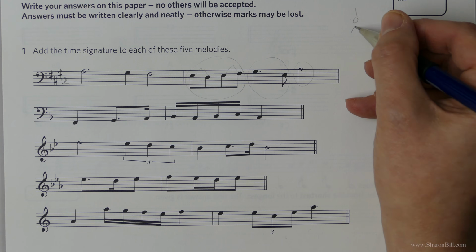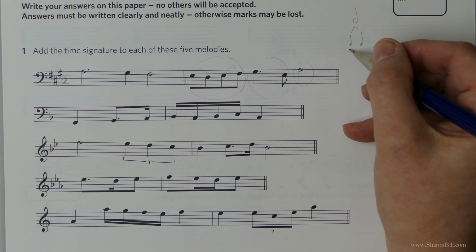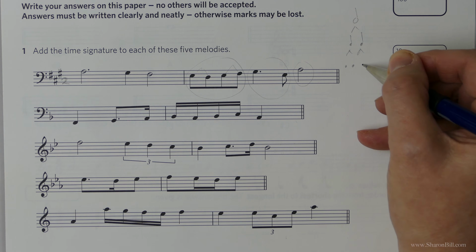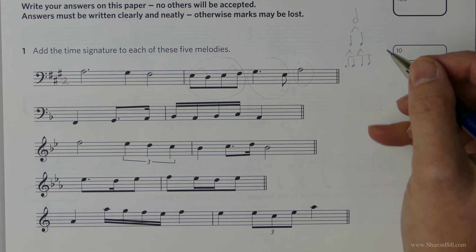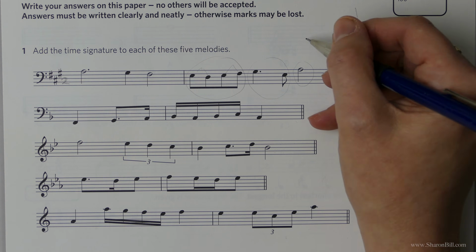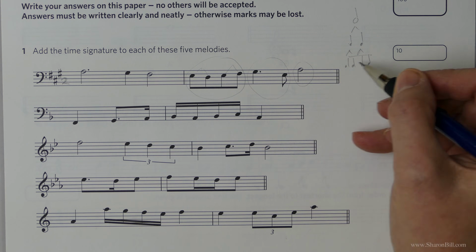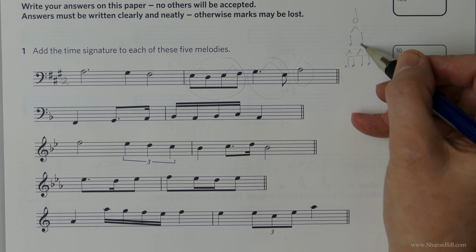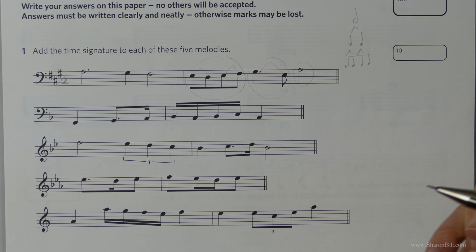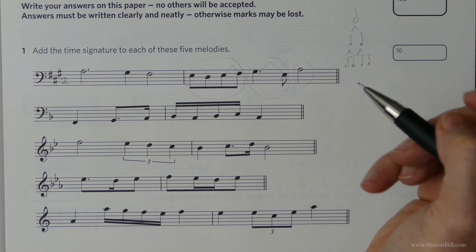that a minim divides into 2 crotchets, 4 quavers or eighth notes, and then also we can see that here there's 1 crotchet beat, and then half as much with the quaver gives us the other crotchet beat's worth. There's our minim beat. Let's have a look at the next bar here just to double check.